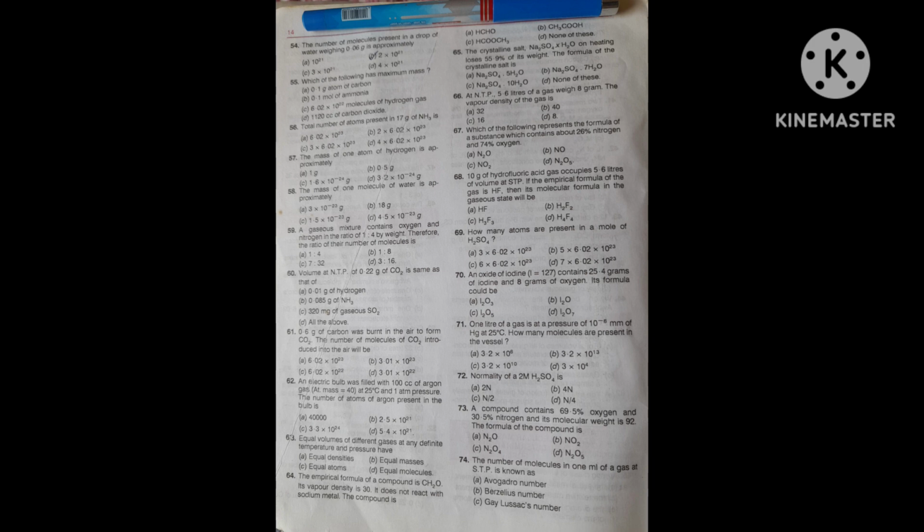Then you can calculate the percentage of nitrogen in this compound, how much nitrogen is there. In the same way you can calculate for NO, for NO2, and for N2O5. Then you will find the percentage of nitrogen in N2O5.